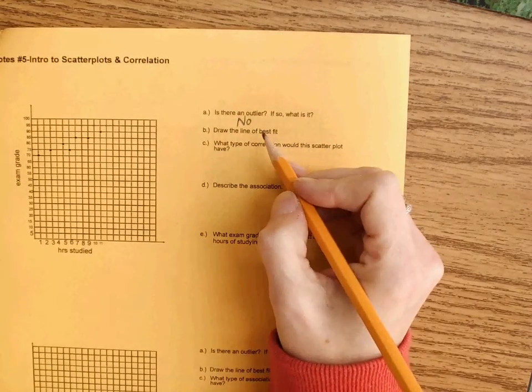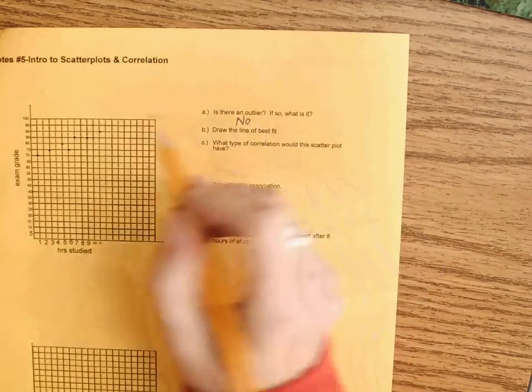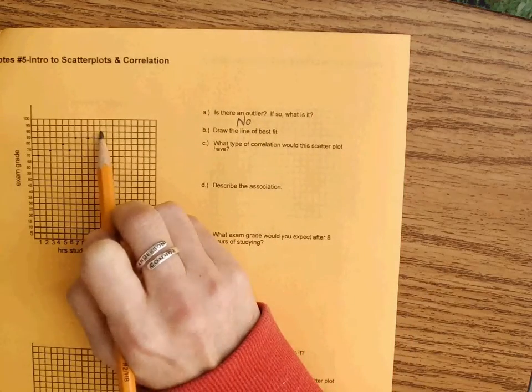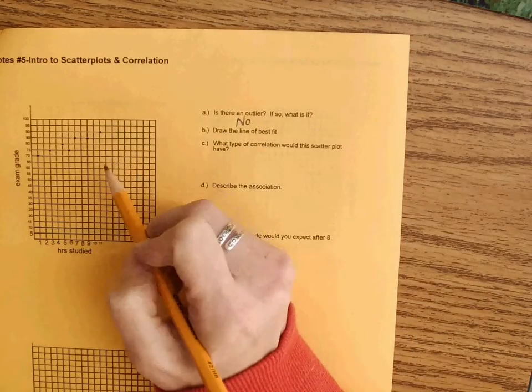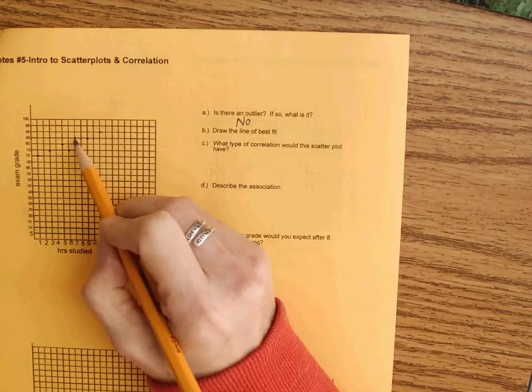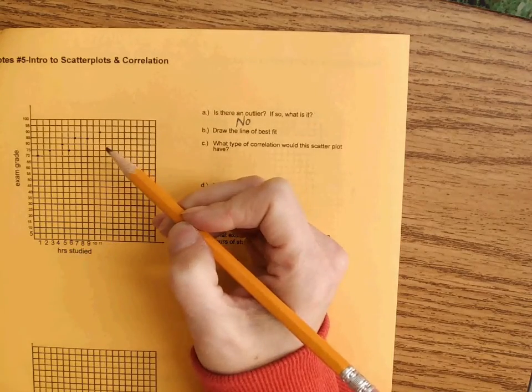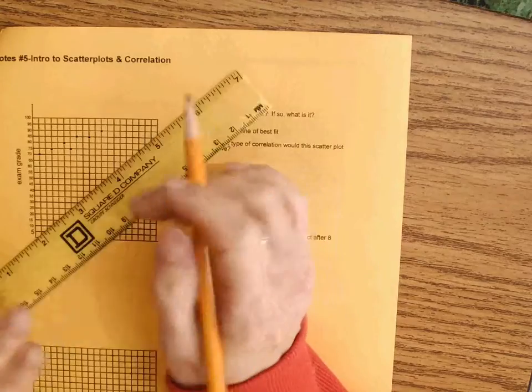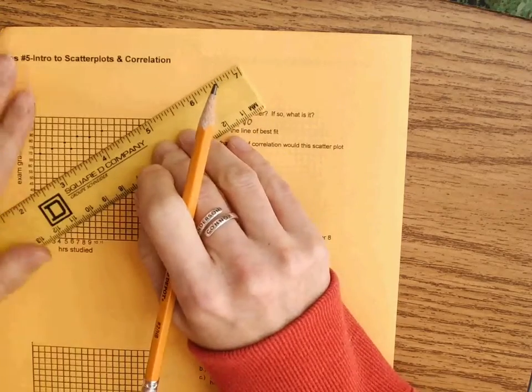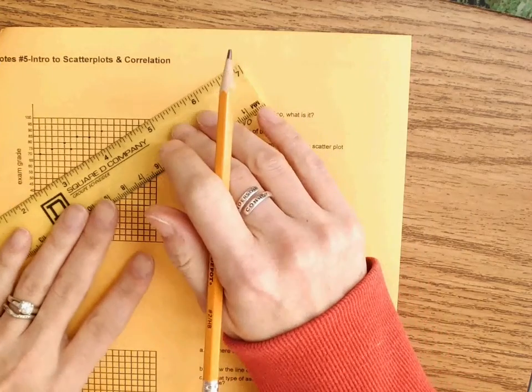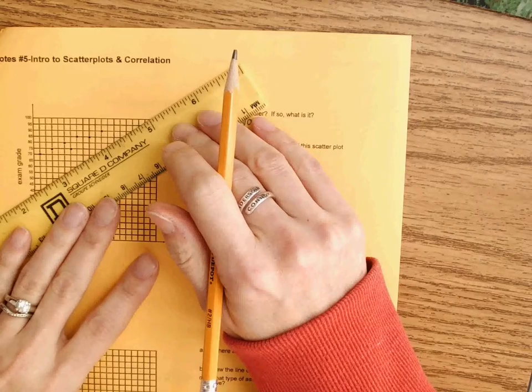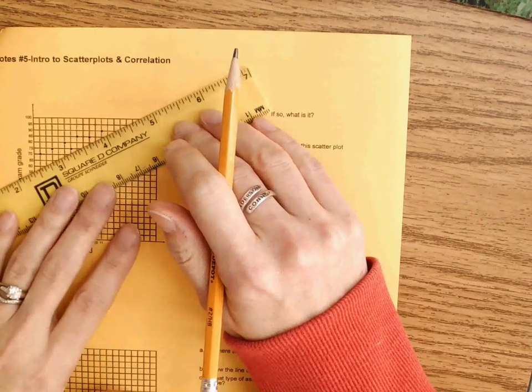When we are creating our line of best fit, we are going to create it so we have about the same number of points above our line as below our line. And it's okay if some of our points go through our line, okay? So in this one, hopefully you guys realize, well, we're not all going to have the same line of best fit because there's something called human error involved.